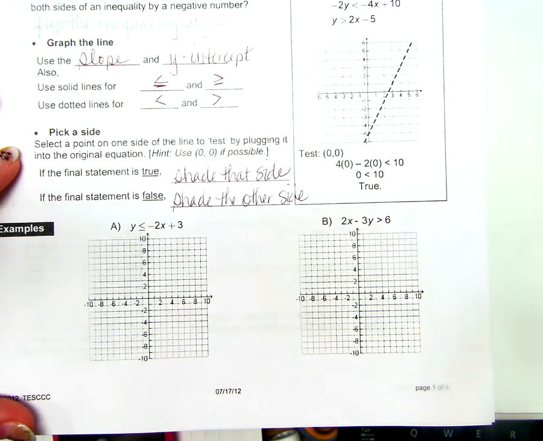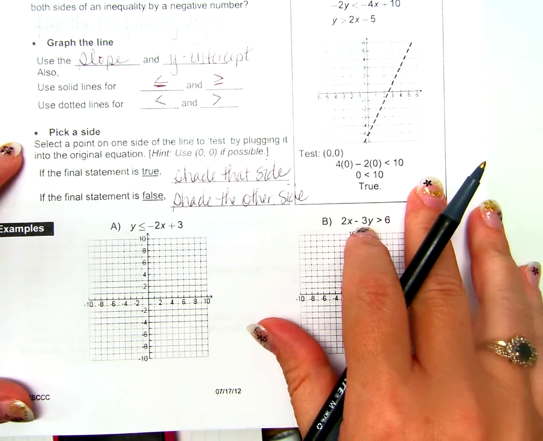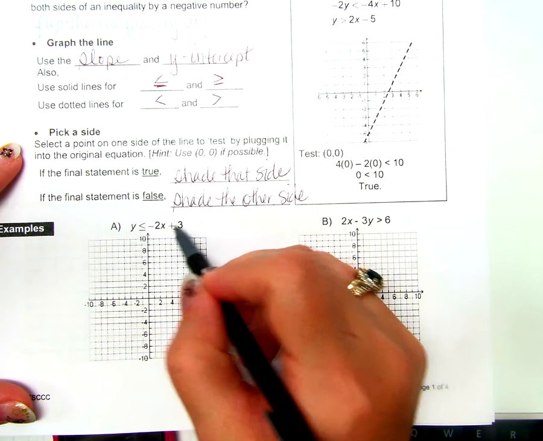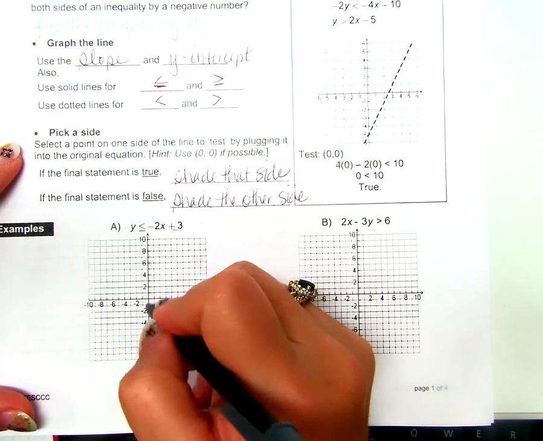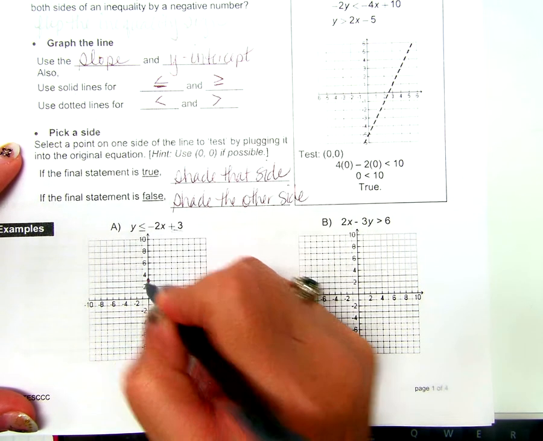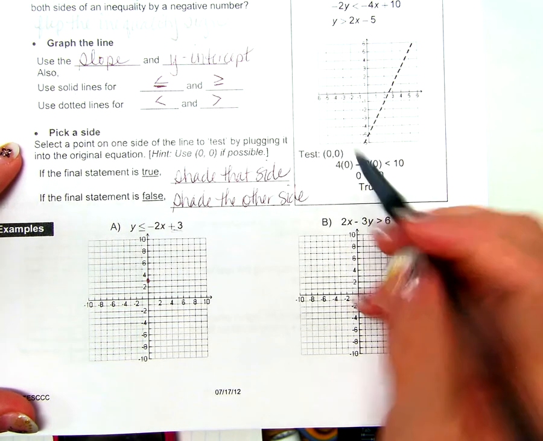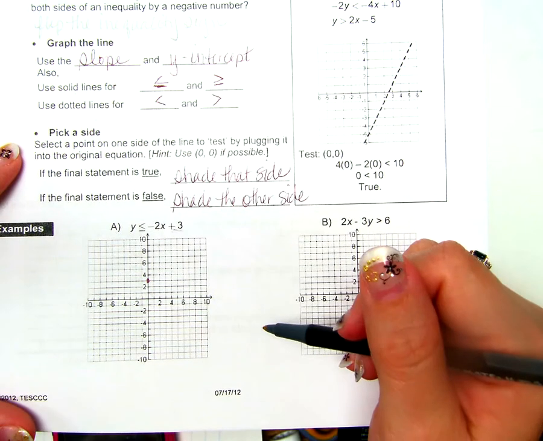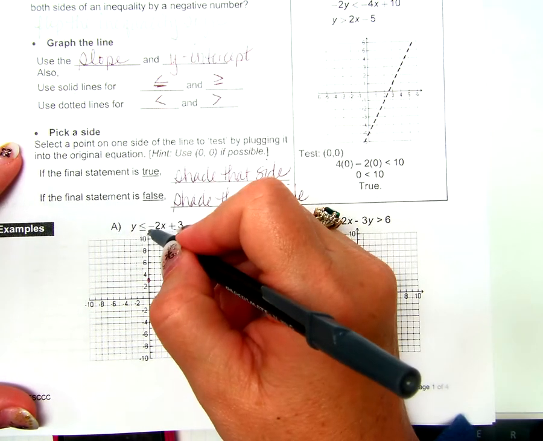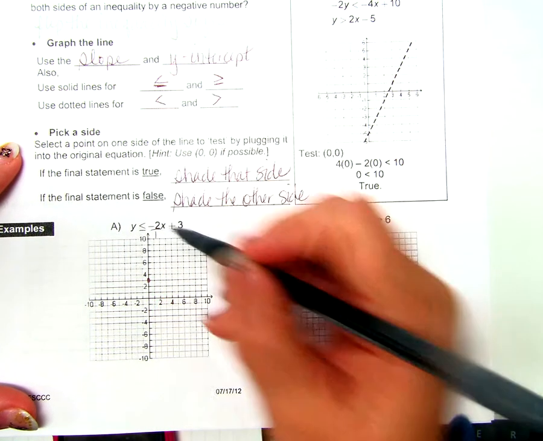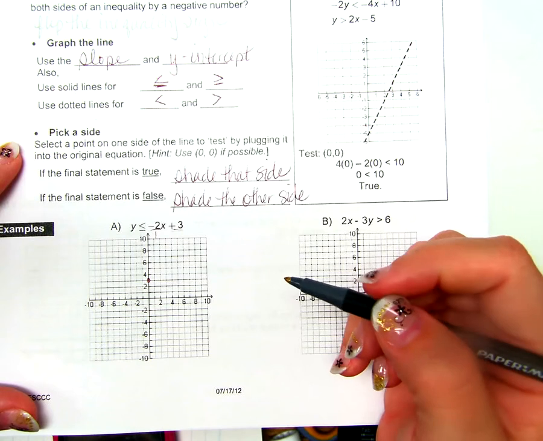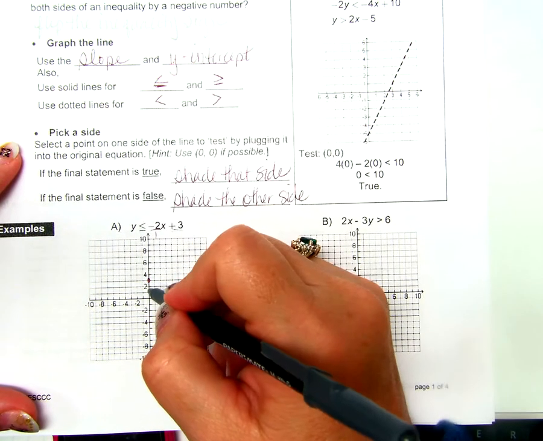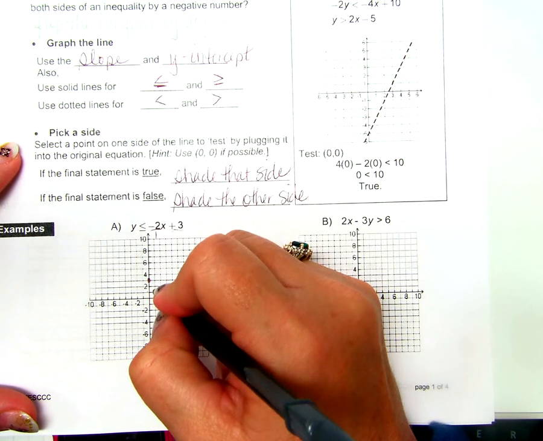What is my y-intercept here? 3. Where do I go? Up 3 on the y-axis, correct? What's my slope? -2. My slope has to be a fraction though, so I have -2 over 1, right? So I'm going to fall 2 and run 1.